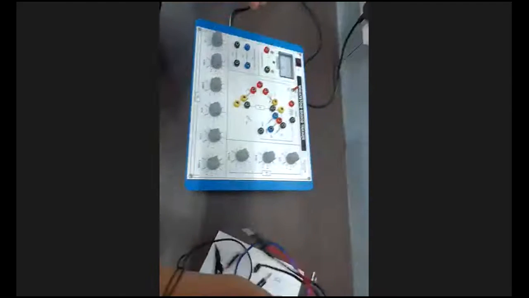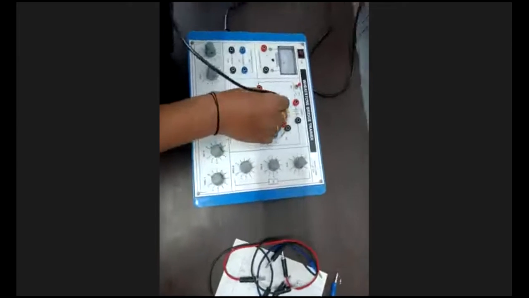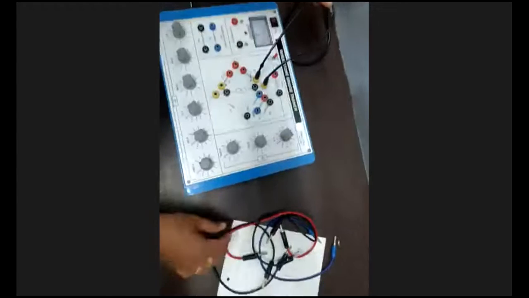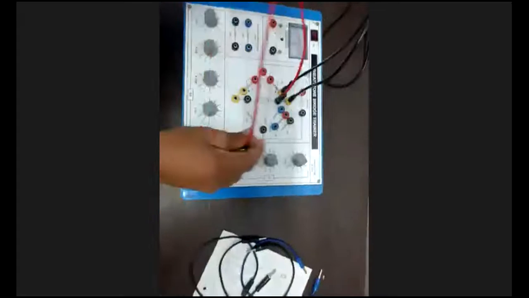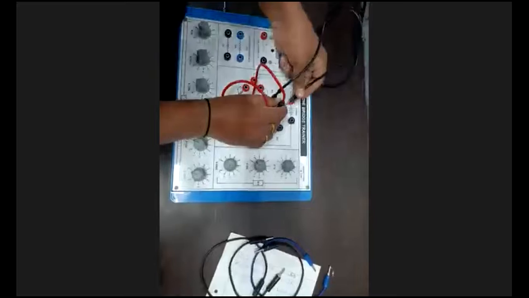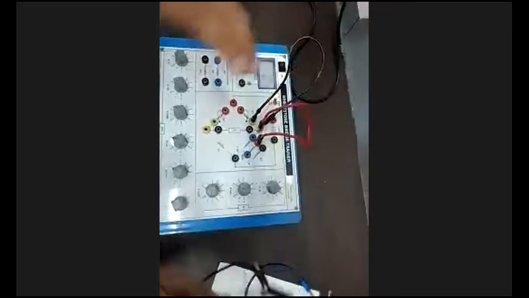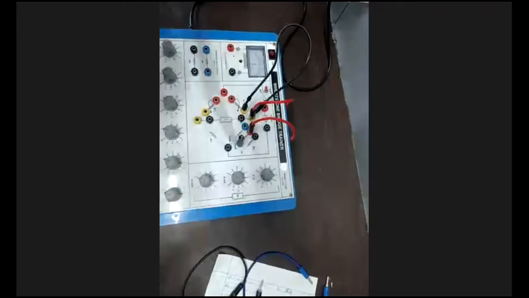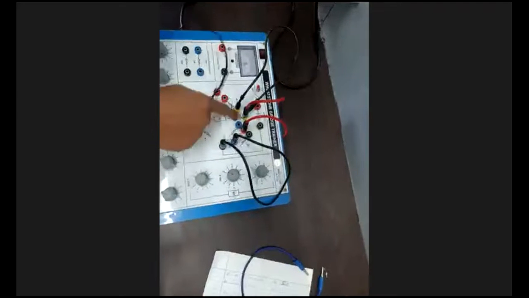See here, I will take the patch cards. First, I will start here. R1 connection I will do. R1 to R2. R2 I will connect here. R2 I will consider as 560 ohm. From here to here we have to do the connection. Okay. Next, R1 and R2 connection is over now.